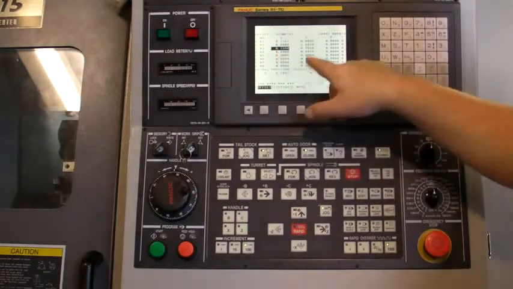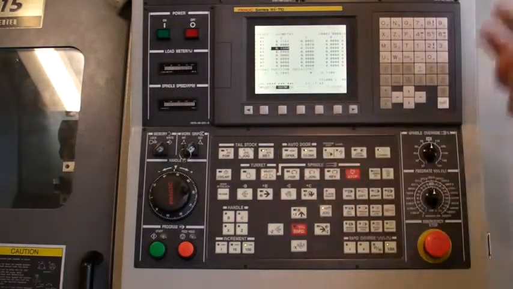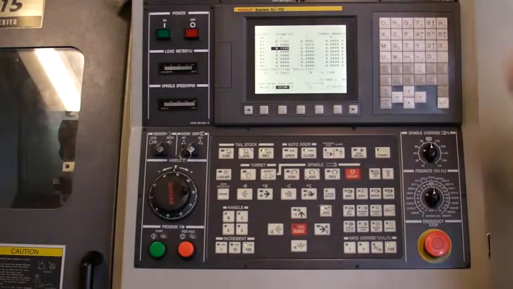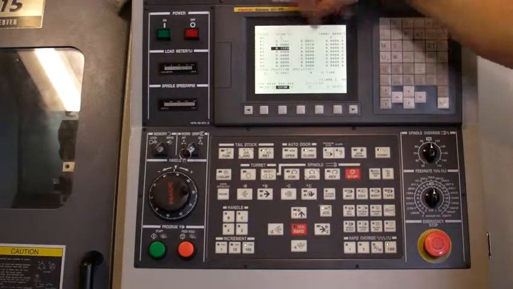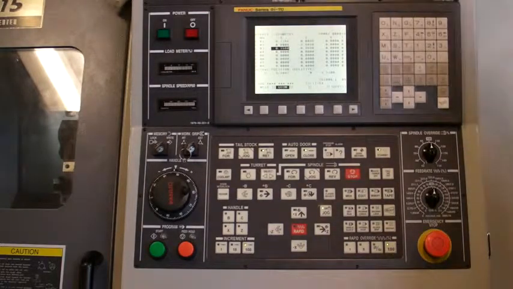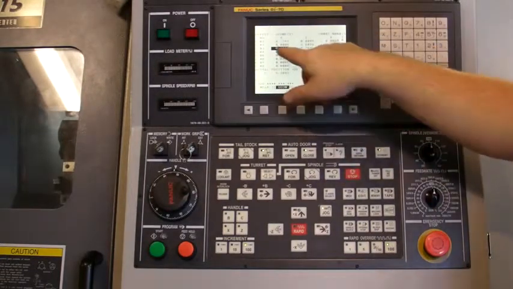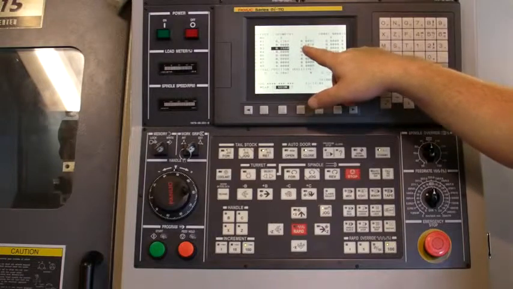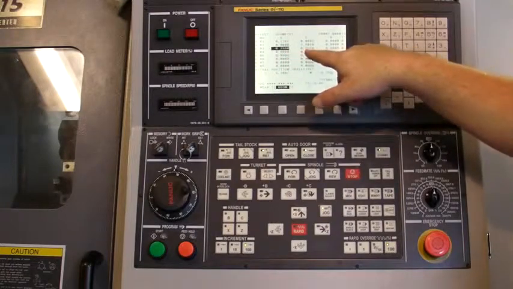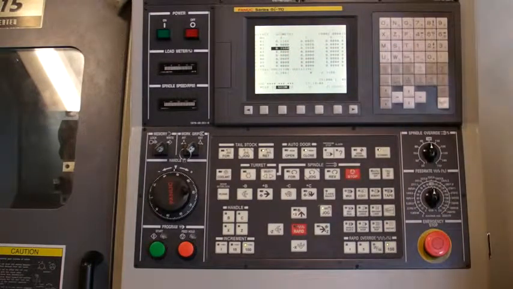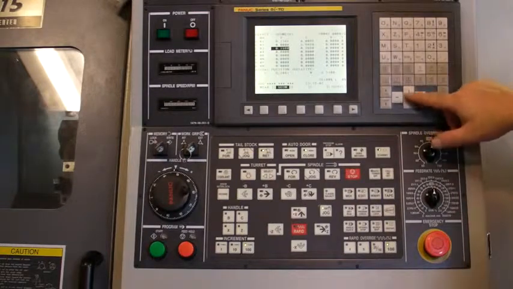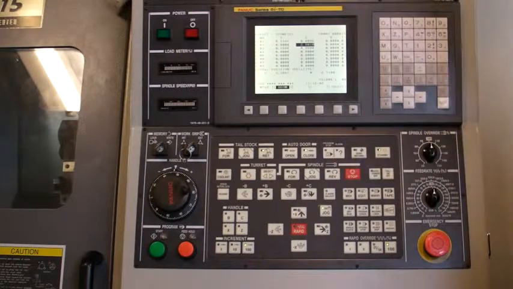I want to look at the work offsets. We have a choice here. We can see here that this is our tool offset numbers. These tools reflect the tools in there. We have an OD turning tool, a drill of some type, and another OD turning tool. So the first thing we want to adjust is the drill.